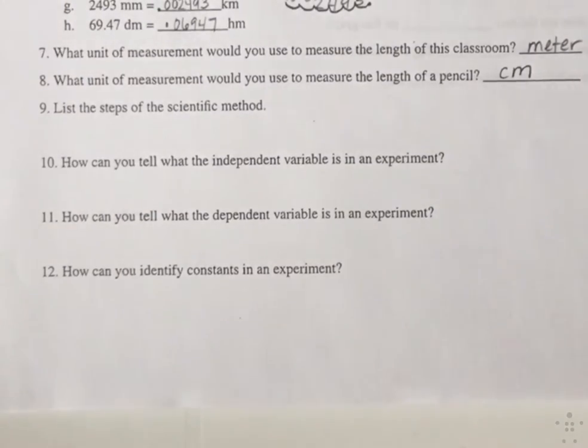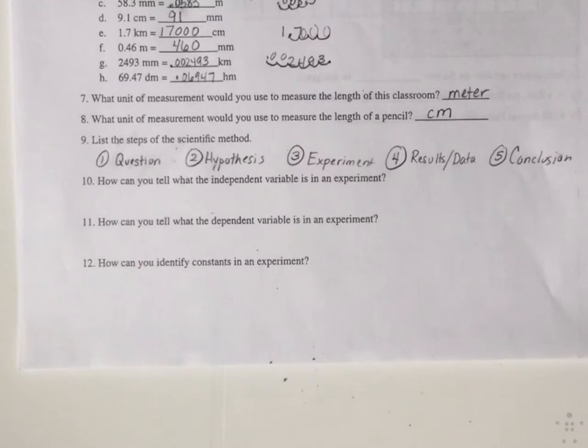Number 9, list the steps of the scientific method. And here I've listed all 5. Question, hypothesis, experiment, results, and conclusion. Then number 10, how can you tell what the independent variable is in an experiment? We've done this a million times, you guys, so I'm going to need you to fill in number 10 and number 11 yourself. I bet we've written them 15 times in class, and I hope that you have them in your notes.